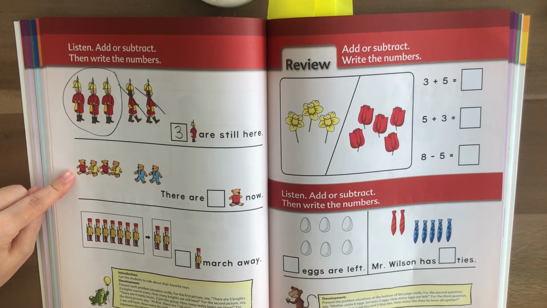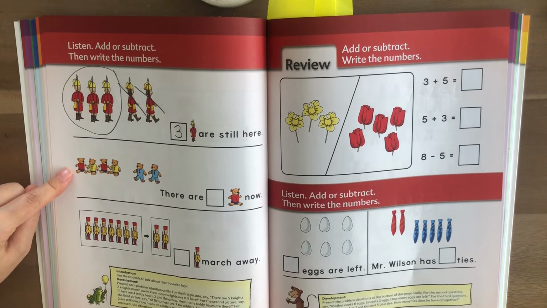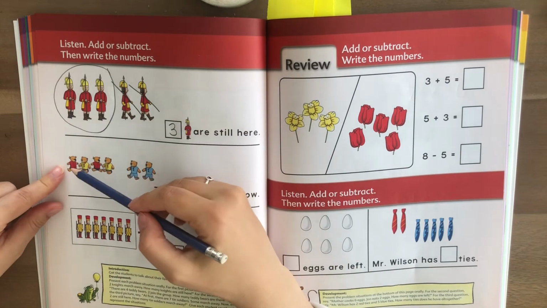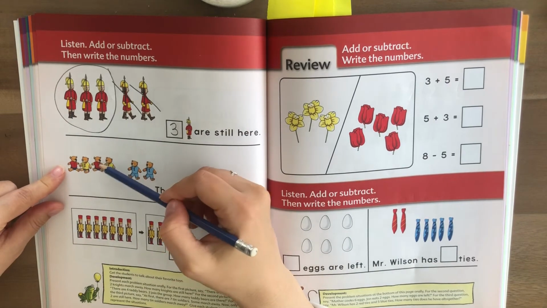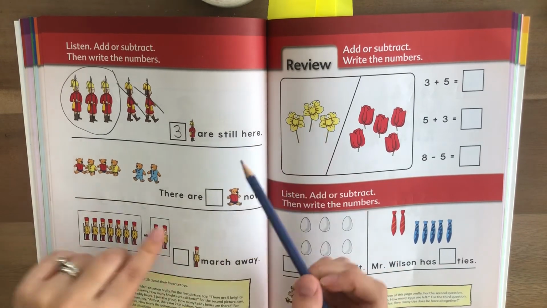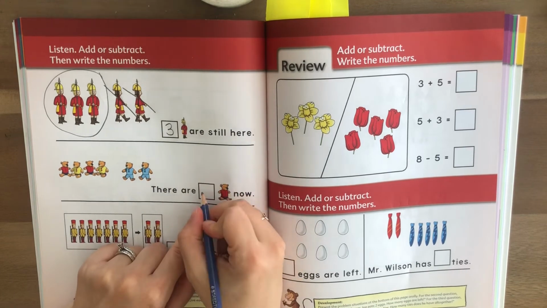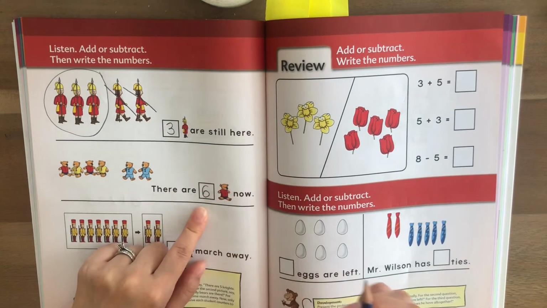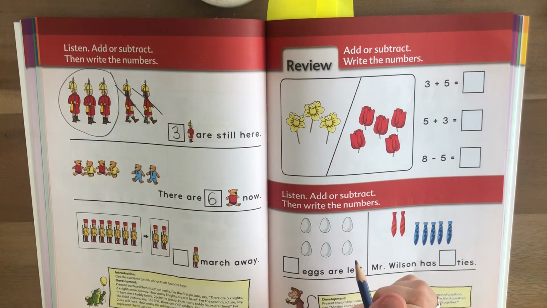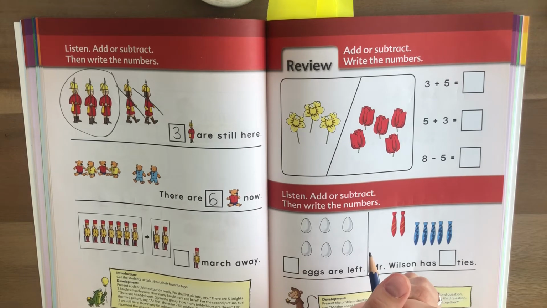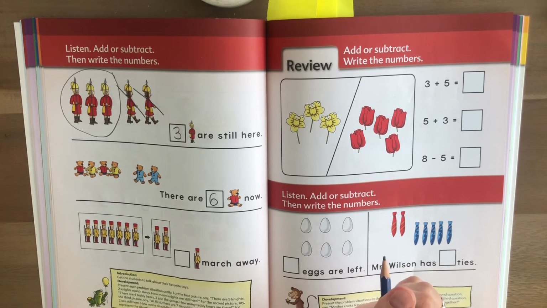So we have 4 teddy bears, and then we add 2. How many are there all together, friends? Can you count? Let me help you. 1, 2, 3, 4, 5, 6. There are 6 teddy bears now. Good job. Let's do the last one.